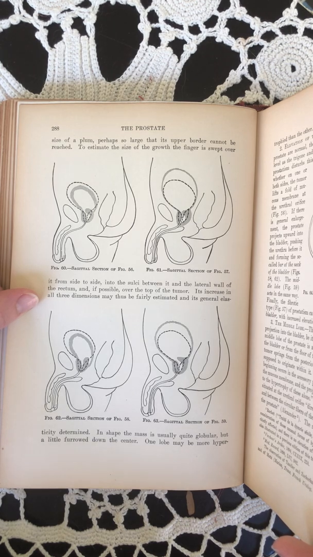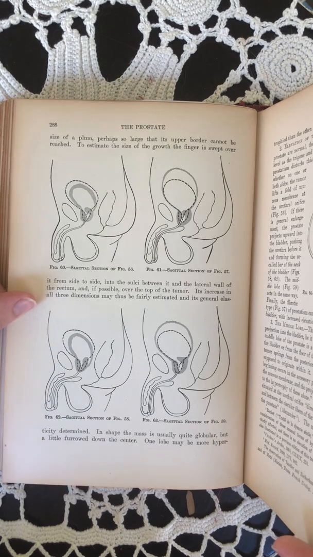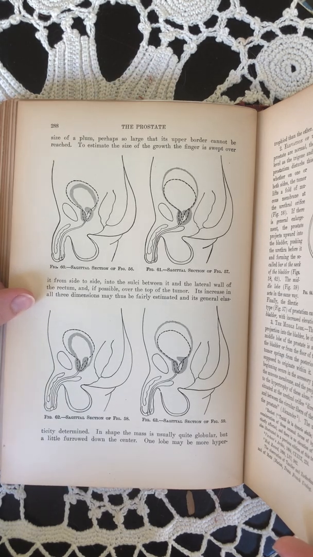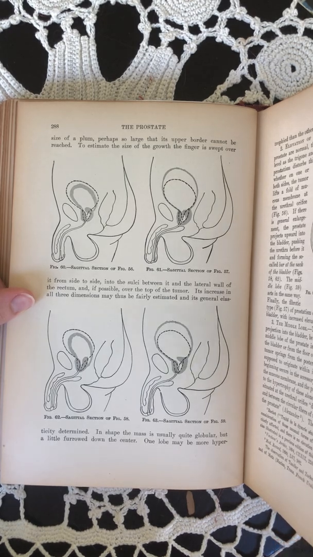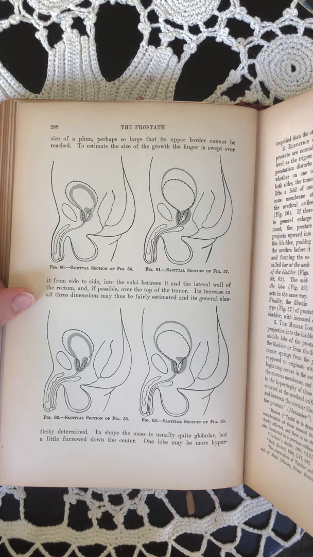To estimate the size of the growth, the finger is swept over it from side to side, into the sulci between it and the lateral wall of the rectum, and, if possible, over the top of the tumor. Its increase in all 3 dimensions may thus be fairly estimated, and its general elasticity determined. In shape, the mass is usually quite globular, but a little furrowed down the center. One lobe may be more hypertrophied than the other. Small phlebolyths may be felt upon the gland.